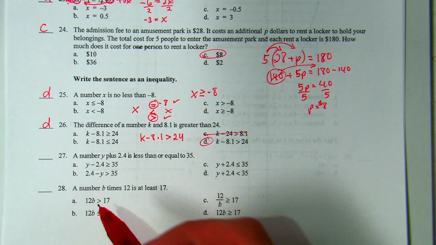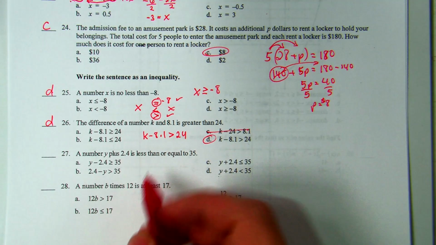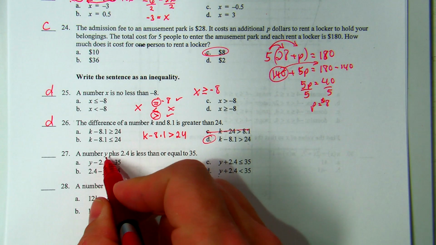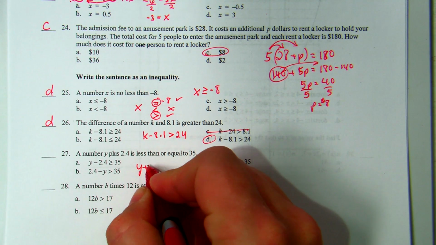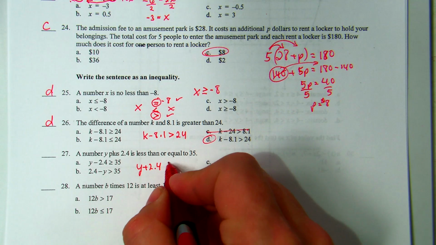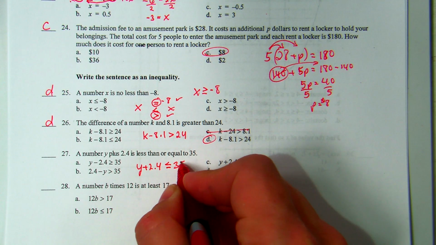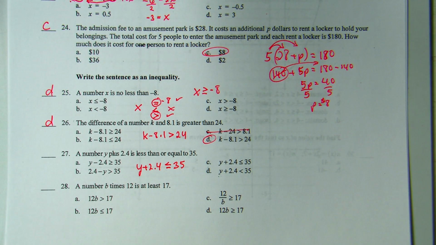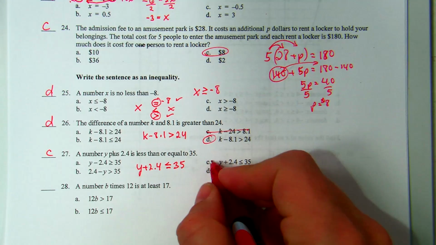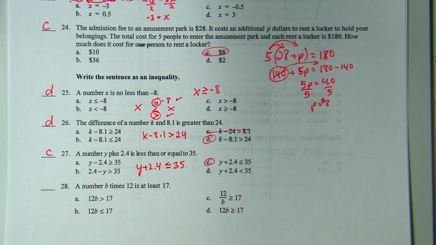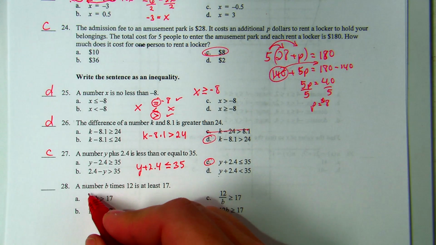This one's an easy one. They just tell us the words right out, you know, the box here. The y plus 2.4 is less than or equal to 35. We just write it as we say it here. So y plus 24 is less than or equal to 35. That one's C.